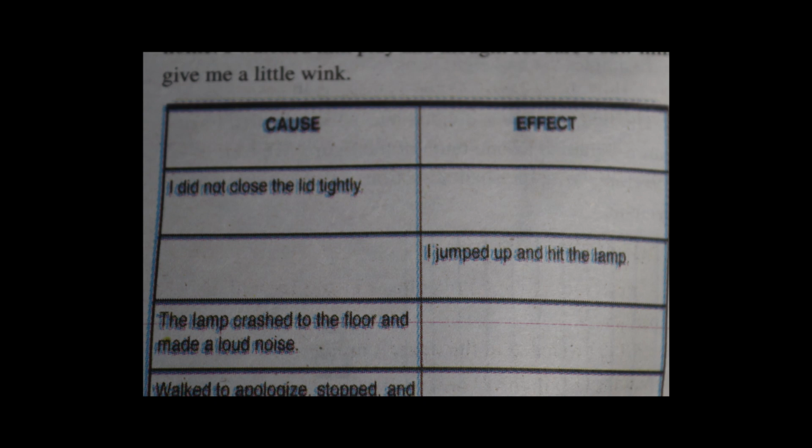So in line 4, I see where it says, I saw something run by my feet, and then now we have the effect. I jumped up quickly and hit the lamp on the table next to me. The lamp crashed to the floor and made a loud noise. Now that's the cause. What is it the cause of? Soon my father was in the room, upset that he had been awakened from his nap. So the loud sound caused the father to get up from the nap.